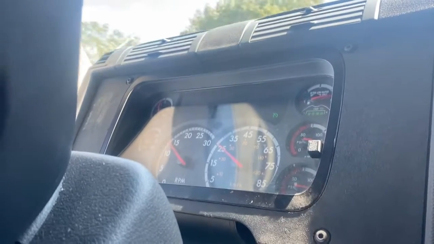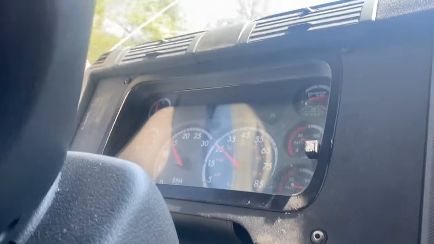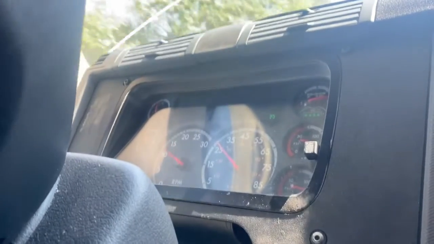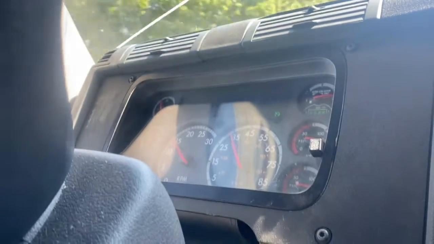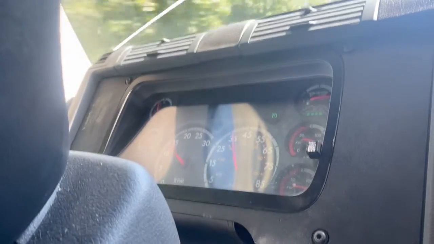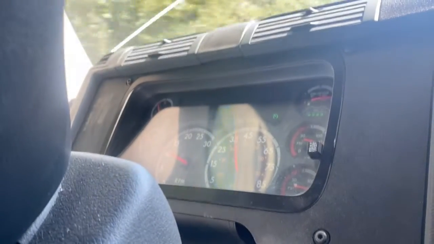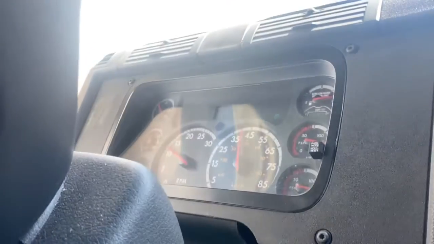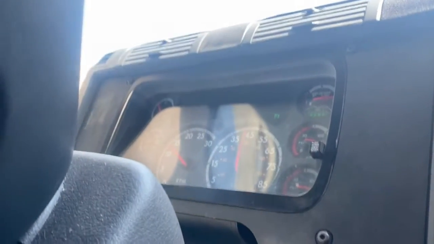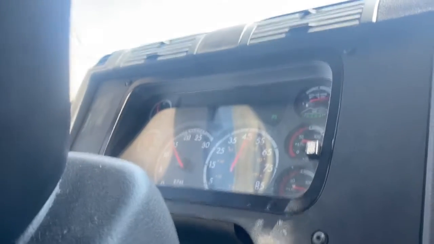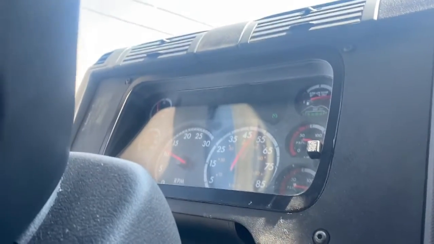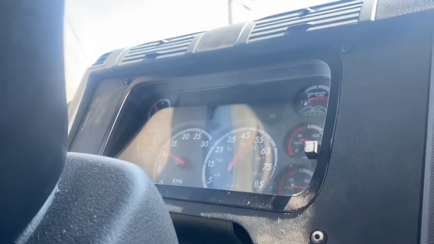We were in 8th. So let's pick it up again. We're at 15. We're gonna drop it down to 10. Bring those RPMs up to 15. Neutral, 10. Right now we're in 9th gear. 15. Neutral, 10. So just like that, we're in 10th gear and we're cruising.